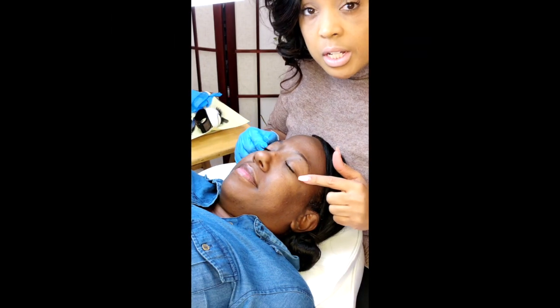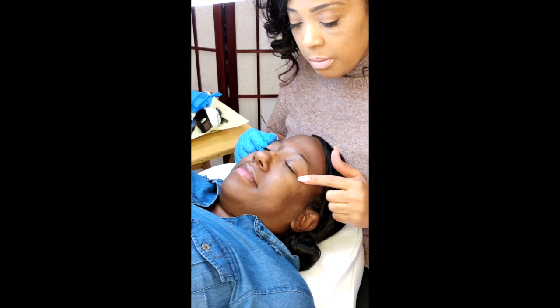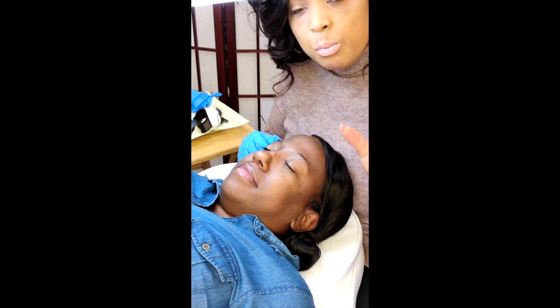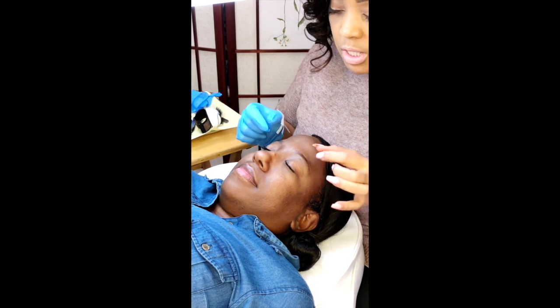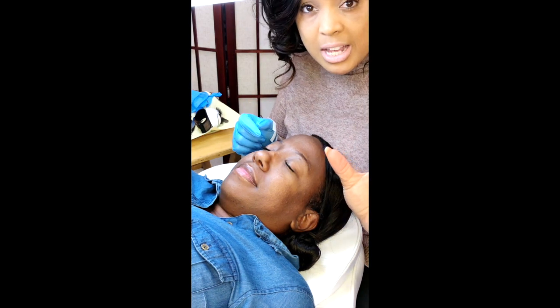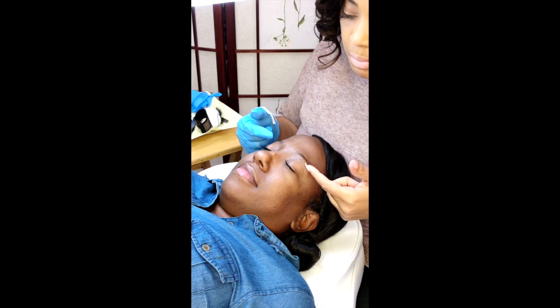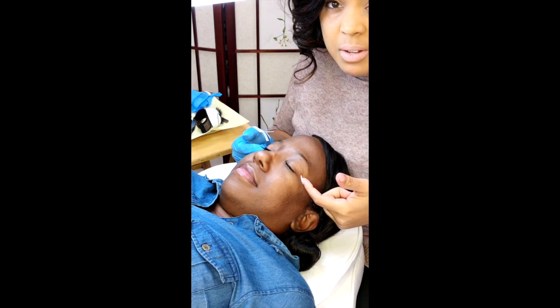So the other thing you want to take a look at is the eye shape. Here I would say her eye shape is a little bit more narrow. Some people have wider sets of eyes. Some people have more narrow sets of eyes. I see here she has a more narrow set of eyes.